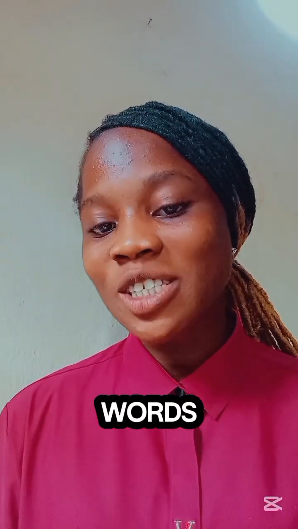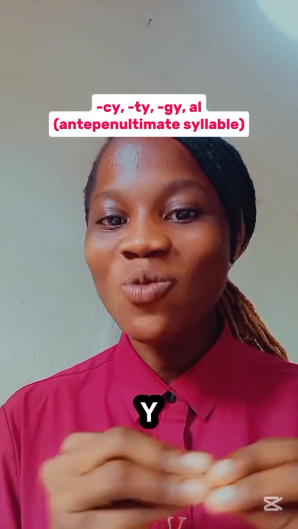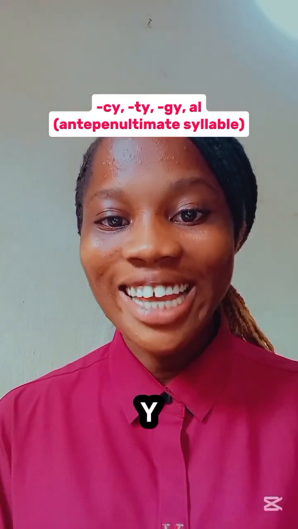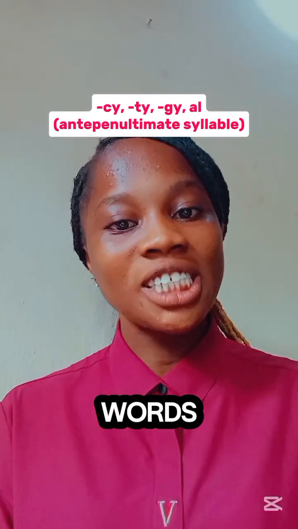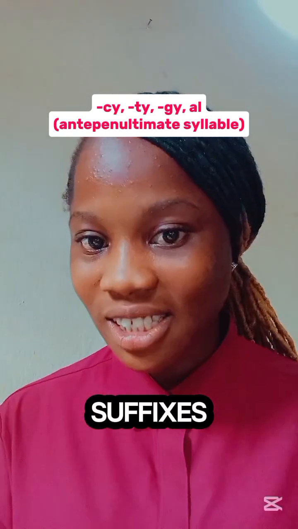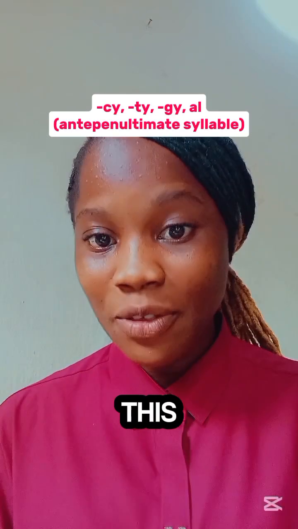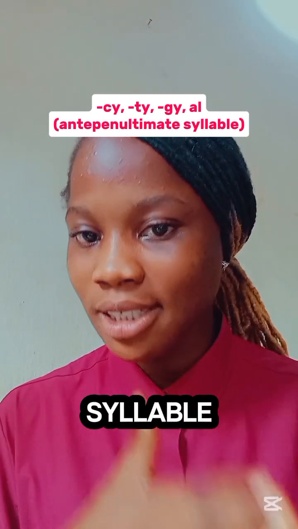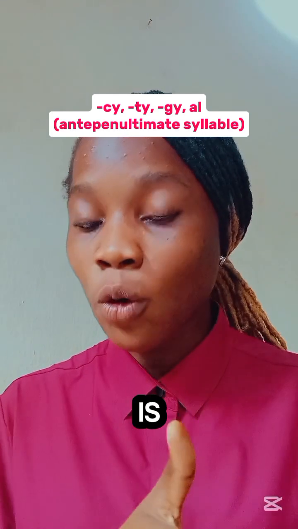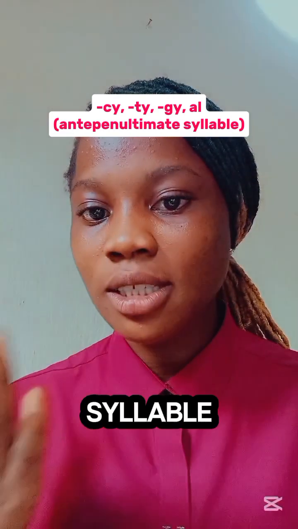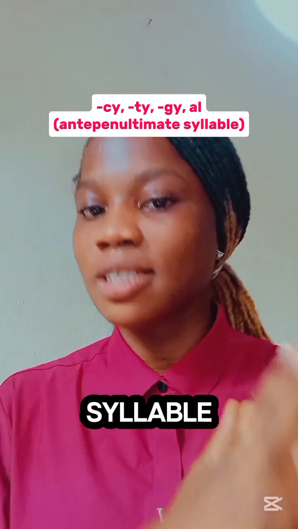Now let's look at words that end with the suffix cy, ty, gy, or al. The stress in words that end with any of these suffixes will fall on the third to the last syllable. Technically, this is called the antepenultimate syllable. The second to the last is called the penultimate syllable. The third to the last syllable is called the antepenultimate syllable. So the stress is going to fall on the antepenultimate syllable.